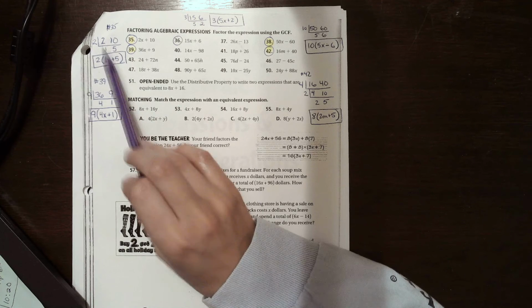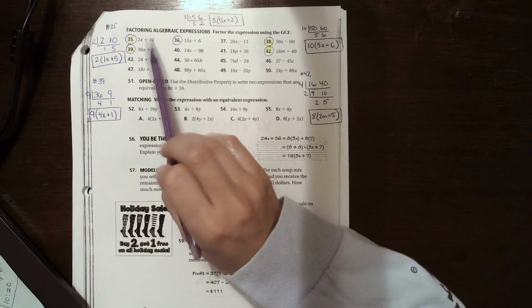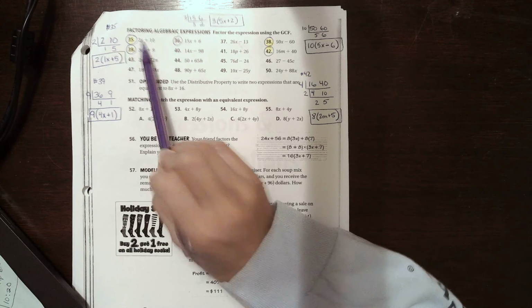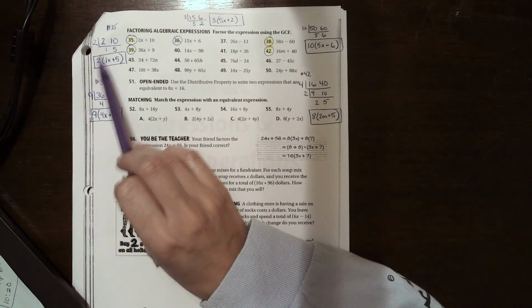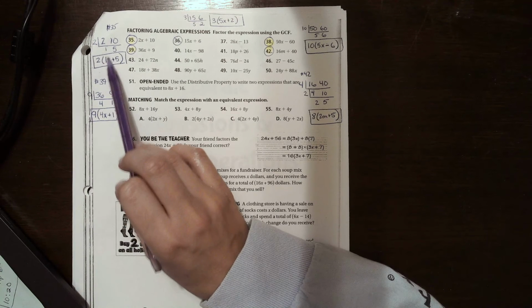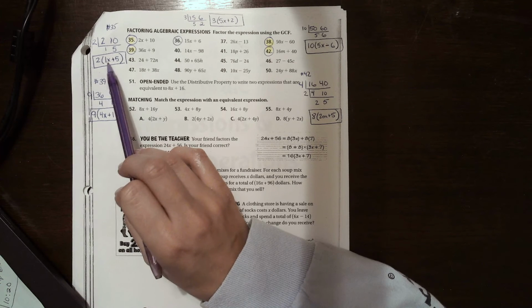Draw your parentheses, and put your last two numbers inside parentheses. We have a 1 and we have a 5. However, it's a 1x because it's 2 times x. So when we take that firefighter and he goes into the building, we need to make sure that 2 times whatever term is first in the parentheses is going to give us 2x.